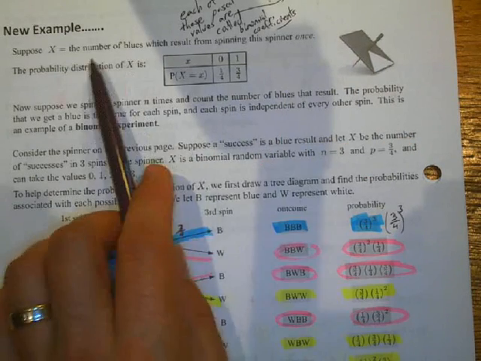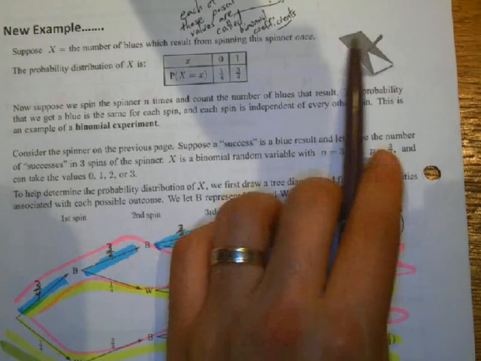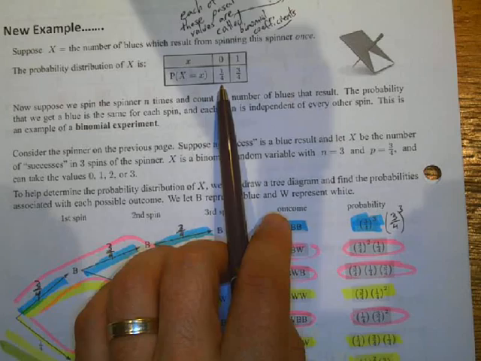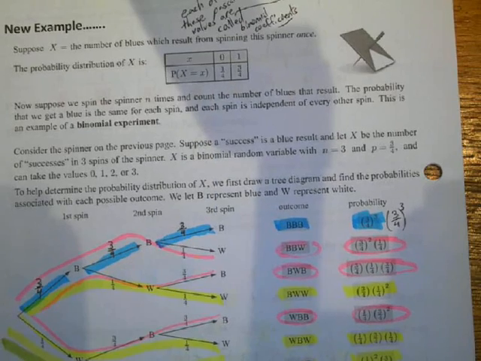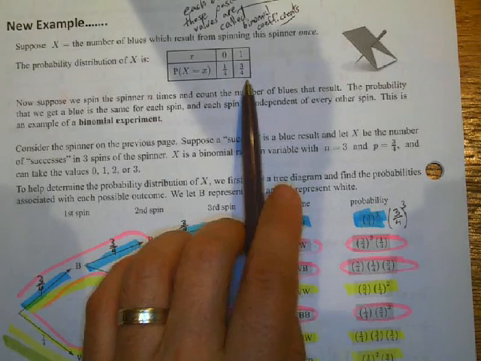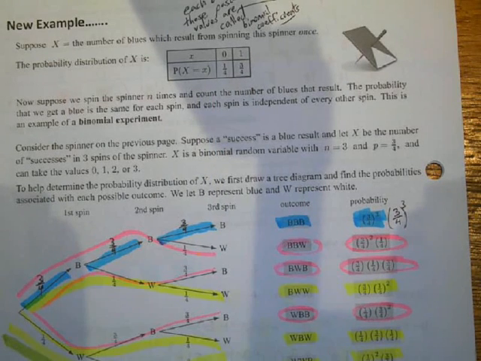So we think about this as success or failure. So the success is 3/4, failure is 1/4. These two are the only probabilities: you either get blue or you don't get blue.